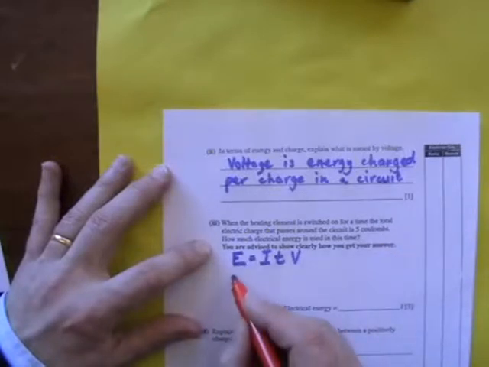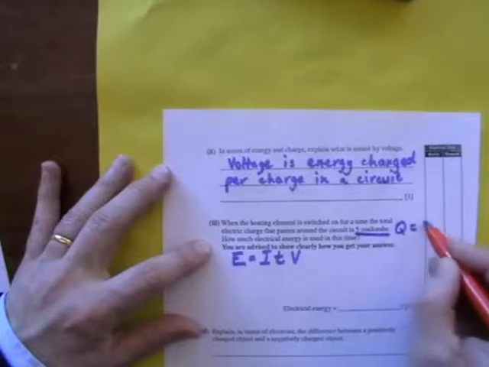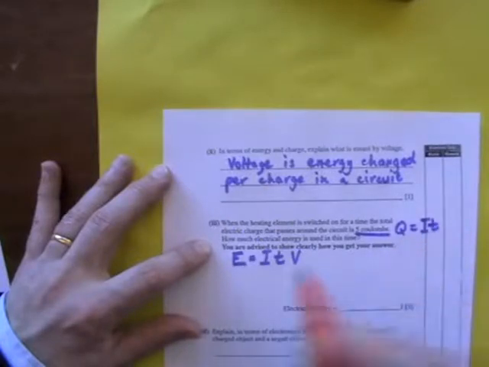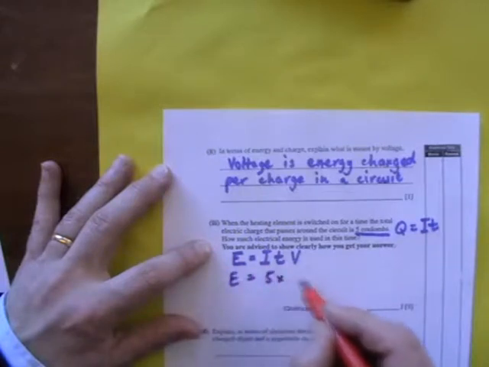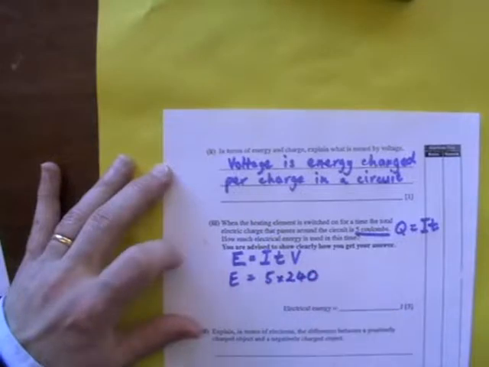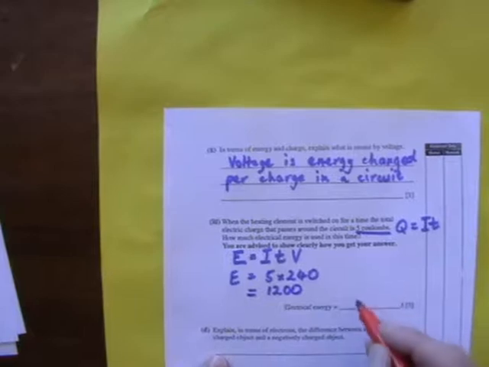Well then, 5 coulombs, that's Q equals IT. So we have E then is equal to 5 times, and it was 240. So 5 times 240 equals 1200. So the electrical energy change there will be 1200 joules.